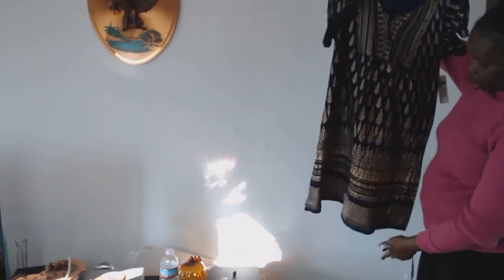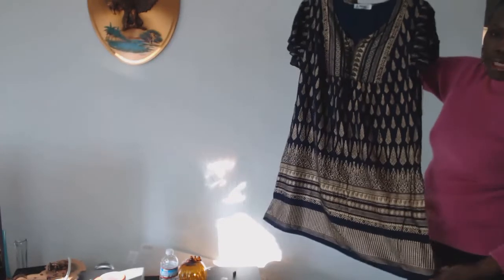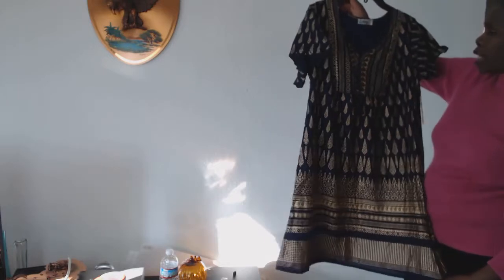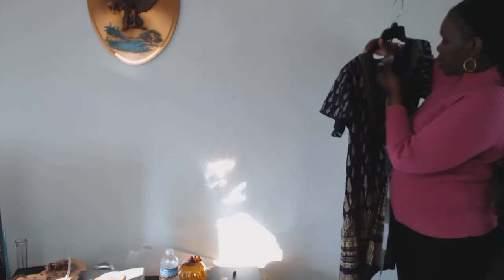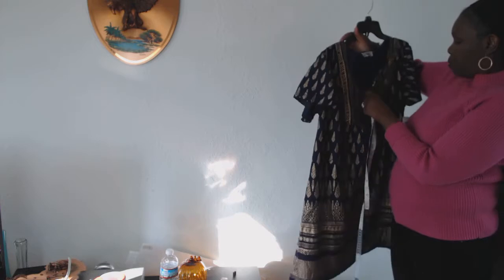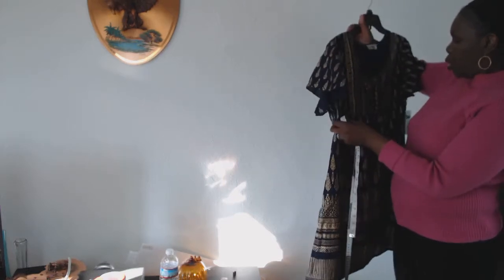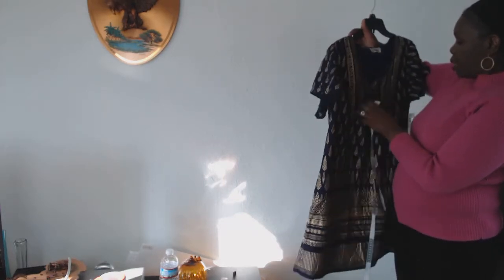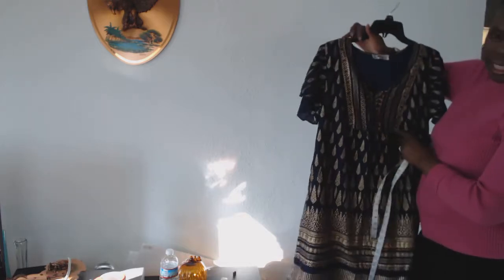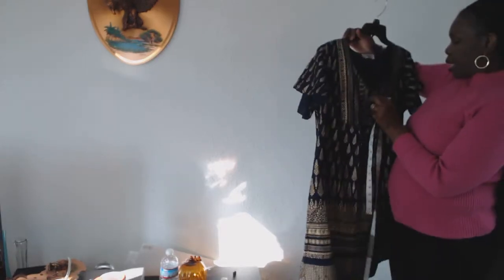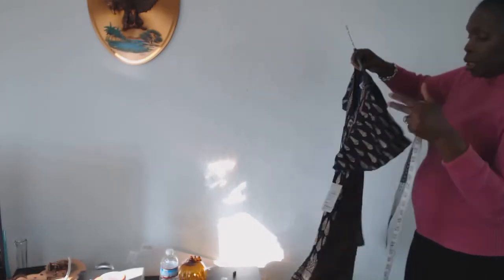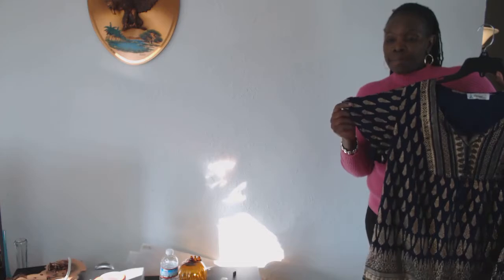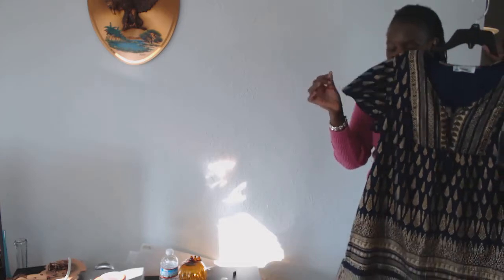And you make sure you write that it's a shift, and that will go in the title. So you have women's, whatever the designer's name is, women's dress, purple, size L. This does fit under plus size L, purple, gold, bell cap sleeve.